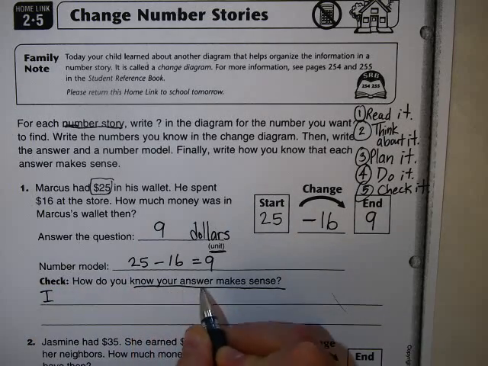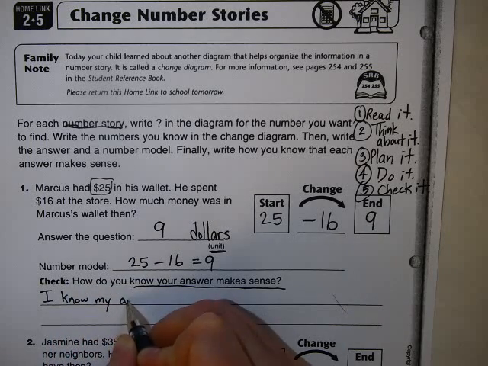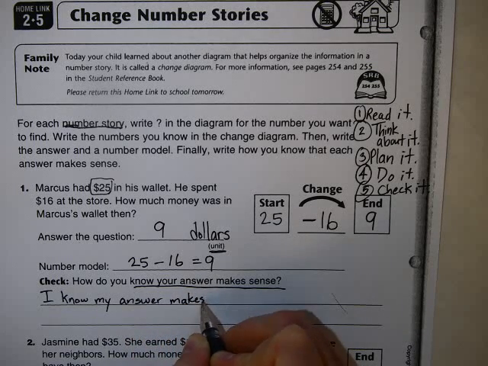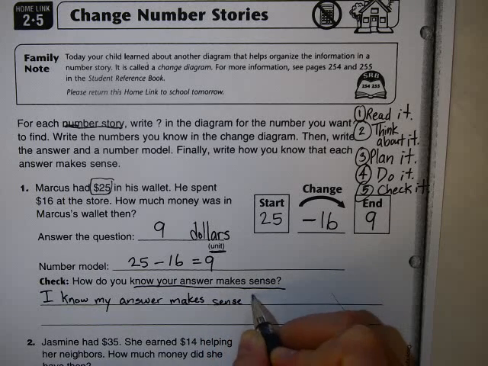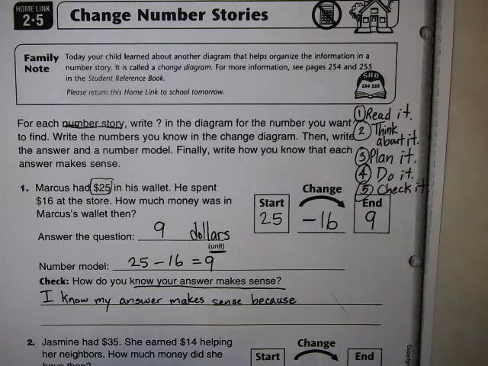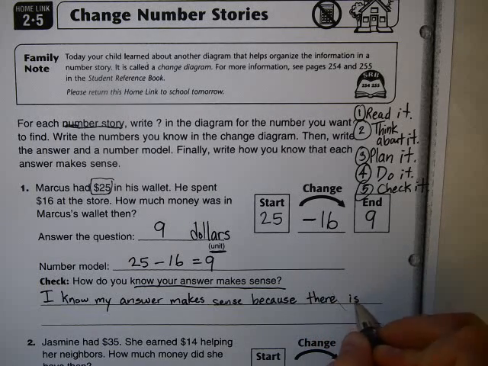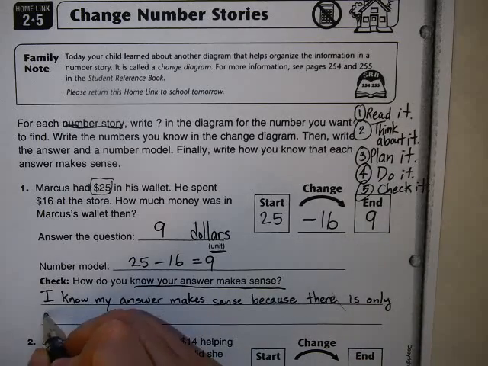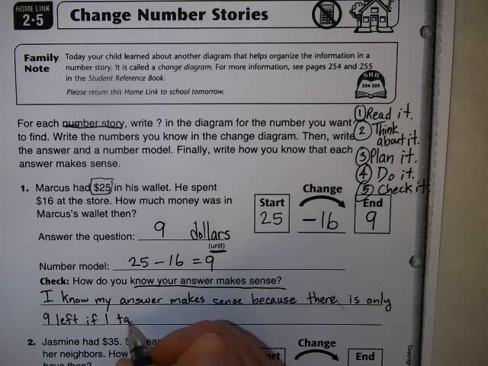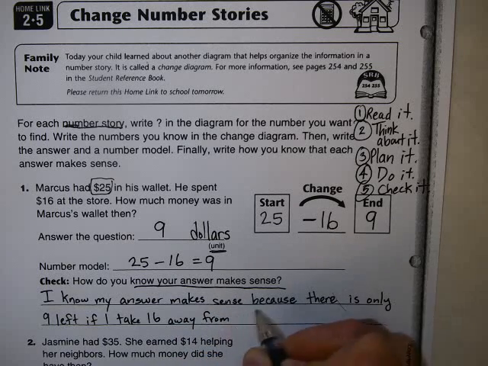I know my answer makes sense because there is only 9 left if I take 16 away from 25.